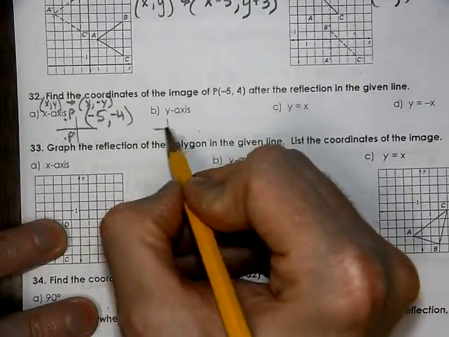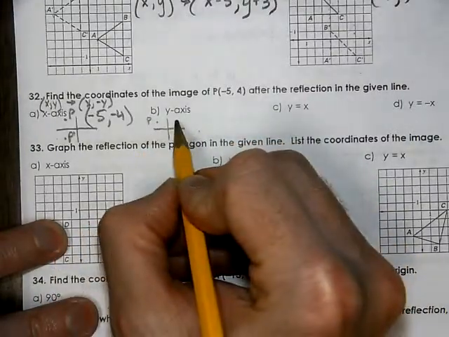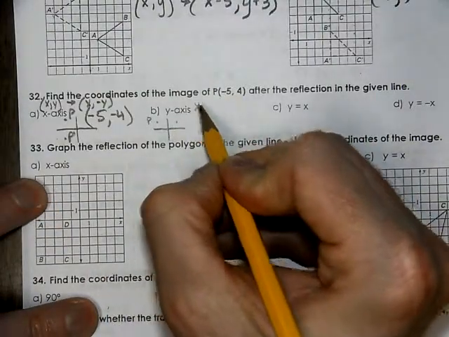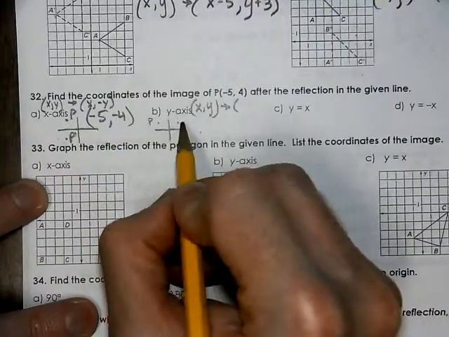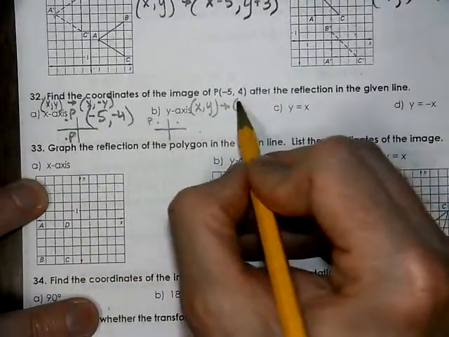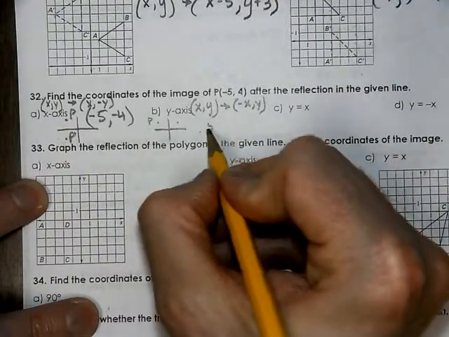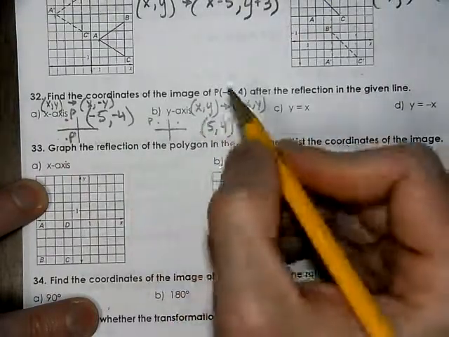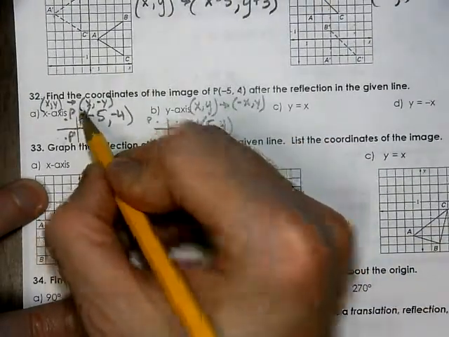If we reflected over the y-axis, we'd be over here. So the rule is, if we're going to just move horizontally, is that the x value is changing. So we get 5 comma 4 for P prime. We could call this P prime.